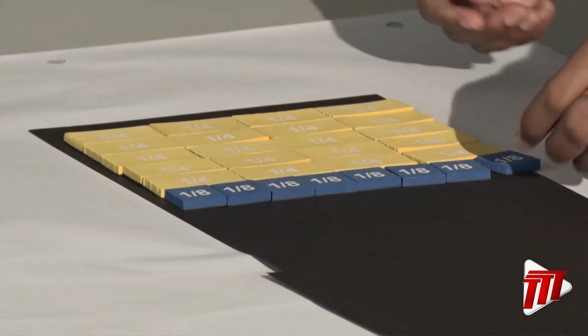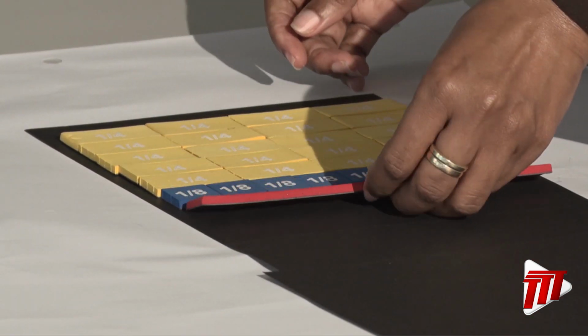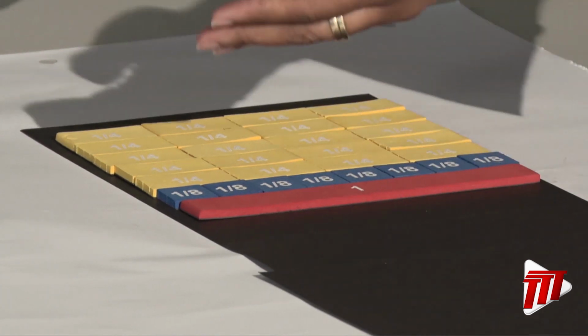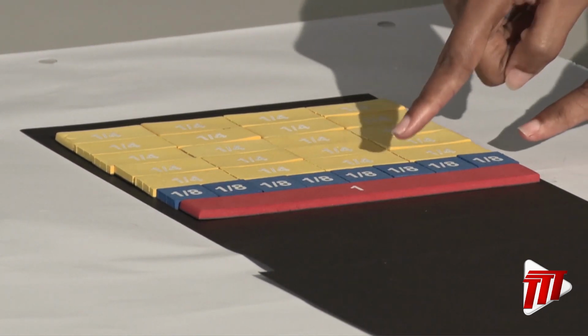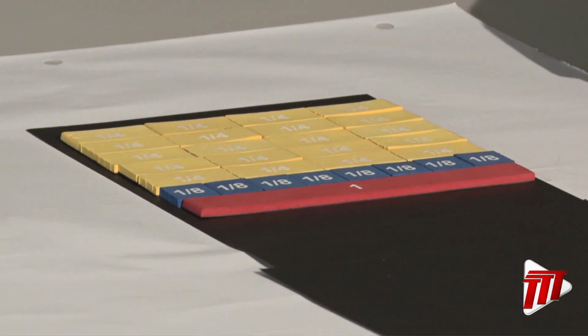So far I've added 3/8 and I now have 6. I'm going to add 1 whole. I now have 7. Remember, I added 3/8 and 1 whole. So far I've added 1 and 3/8.